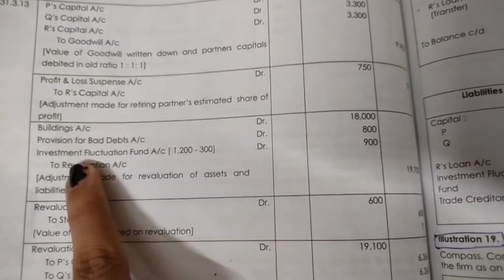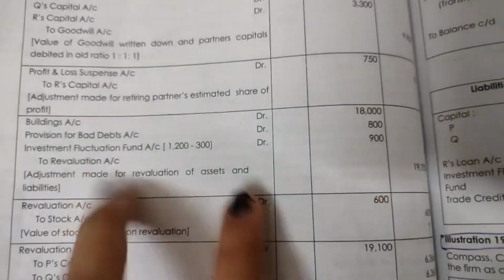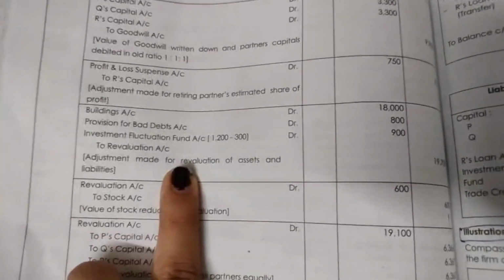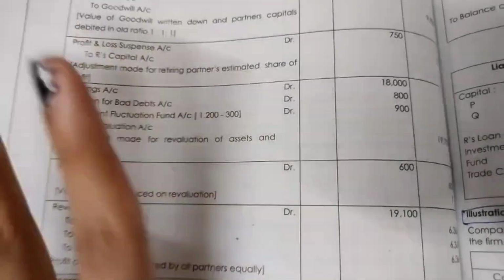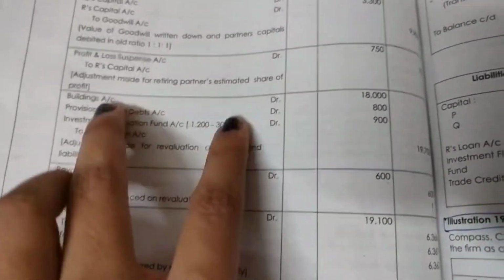I already explained, we can show it in two ways. In this study mat, I followed this: the investment fluctuation fund is first credited to the revaluation account, and then from the revaluation account it is shared among the partners. So that is what we have shown here. Next, this is the journal entry where they are compiling all these three.